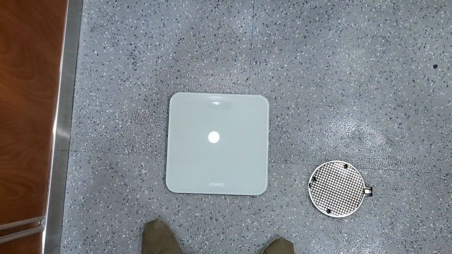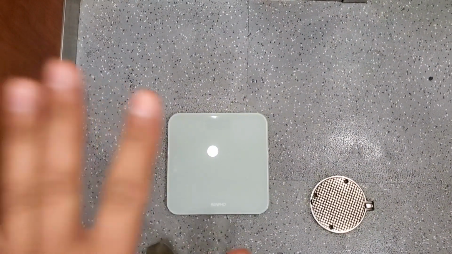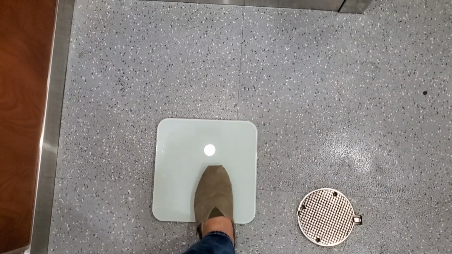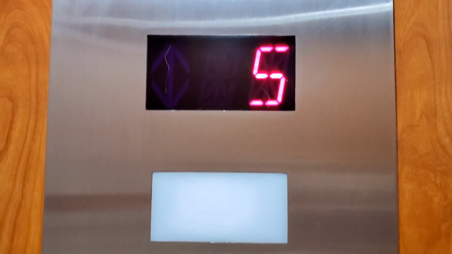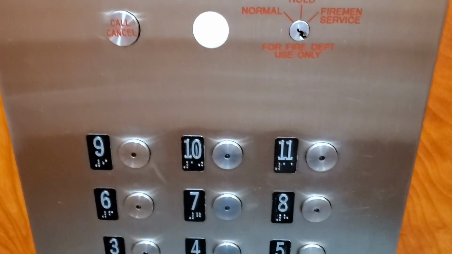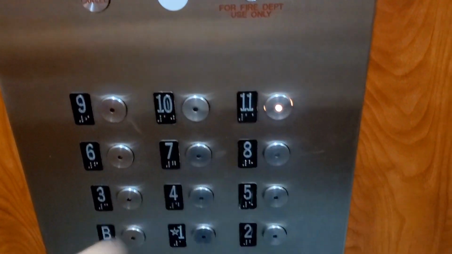On the other hand, if I slow down while moving upwards, my weight will actually decrease. So we'll turn this on. And I'm on the 5th floor right now, and as I get to the 11th floor, I will stand on the scale, and we should see my weight actually decrease. So there's the button.